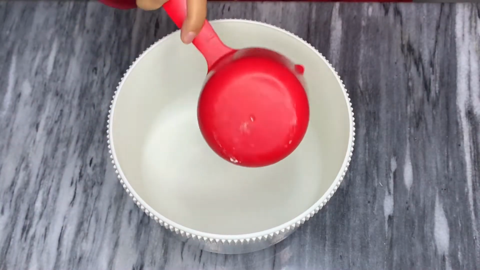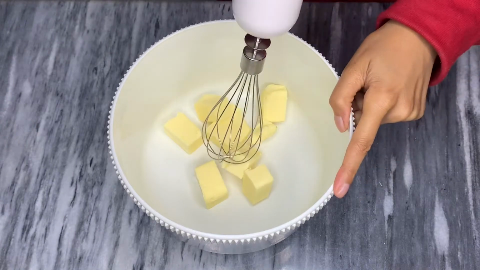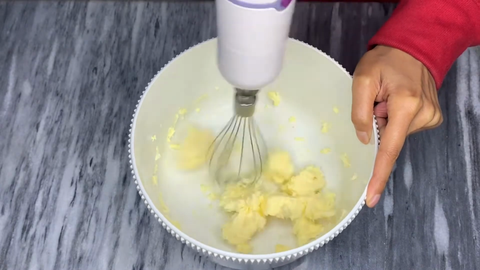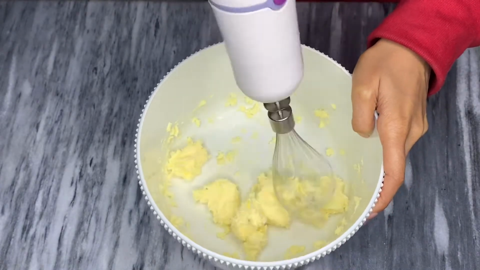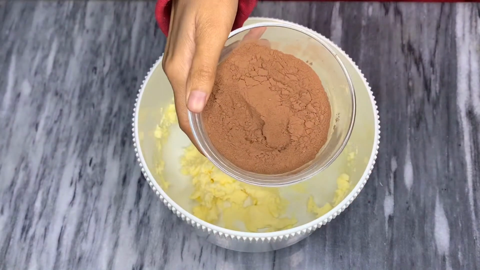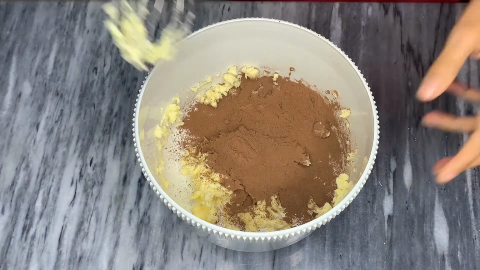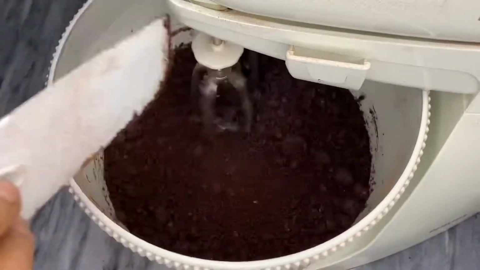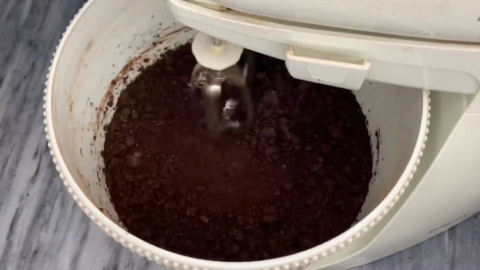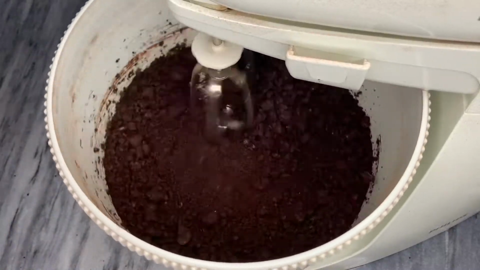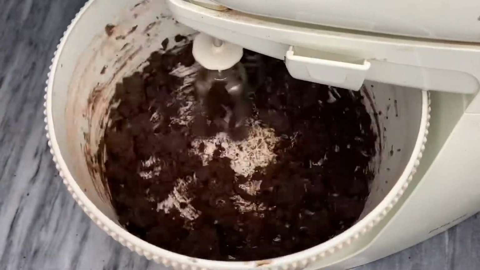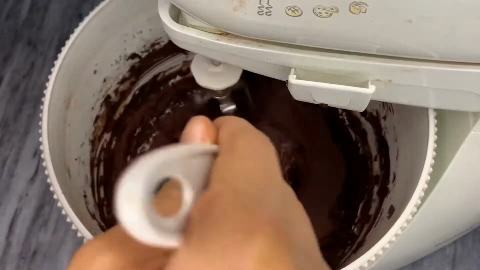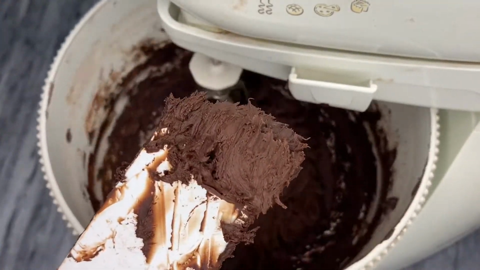Put the softened butter in a bowl and cream it with a hand mixer. Now add in the cocoa powder and cream it with the butter. Cream the cocoa powder and butter until they form a nice and thick cream-like consistency. Now, as you can see that we have creamed the cocoa powder and butter together nicely, we're going to turn off the machine for a while and move on to the next step.